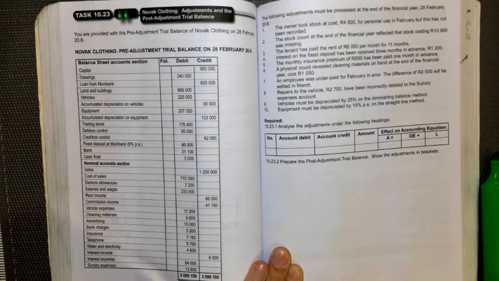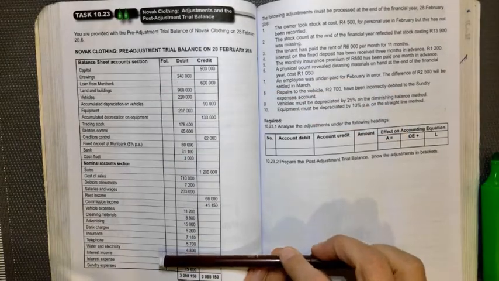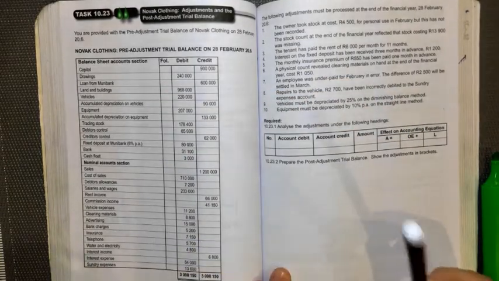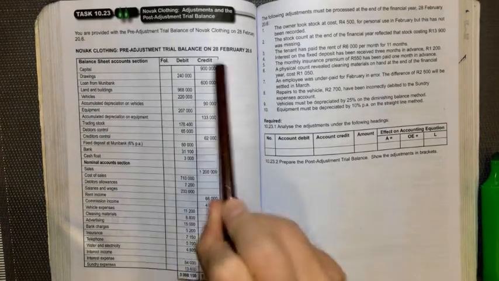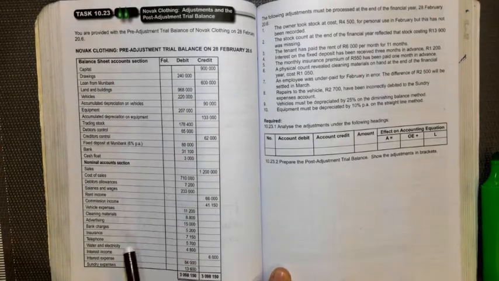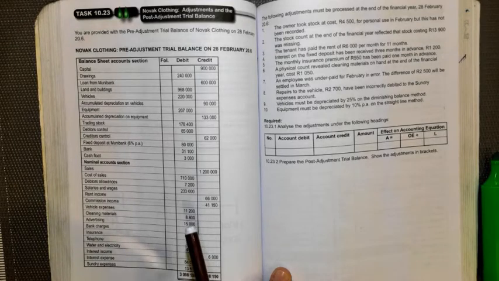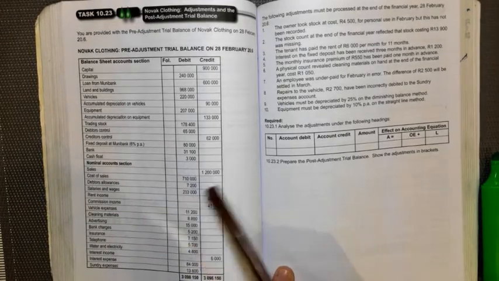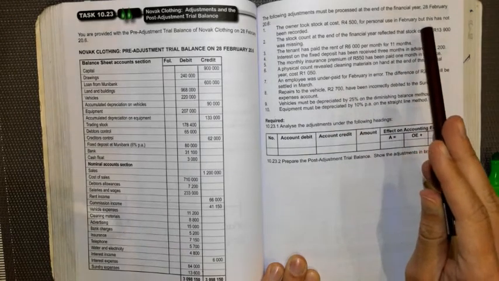I recommend that first you copy and paste all of the information that is on the pre-adjustment trial balance to the post-adjustment trial balance. In other words, all of the names of the accounts and all of the amounts in open brackets next to the names of the accounts. And then after that, you run through the process that I'm going to run through in this video, which is recording the effects of the adjustments.